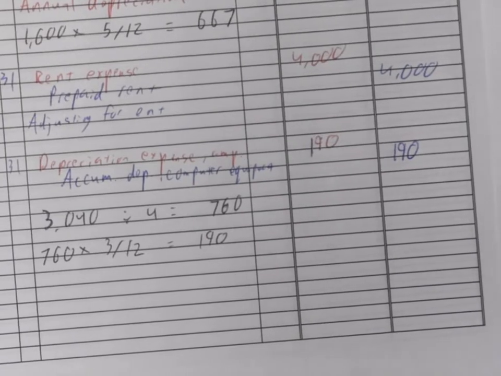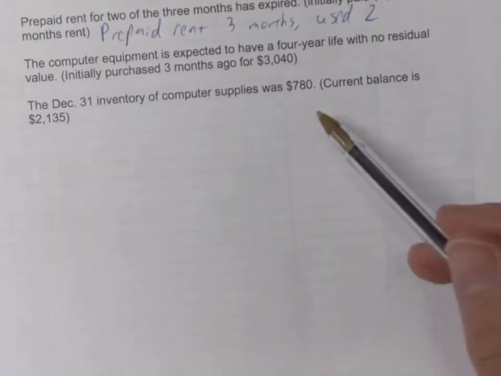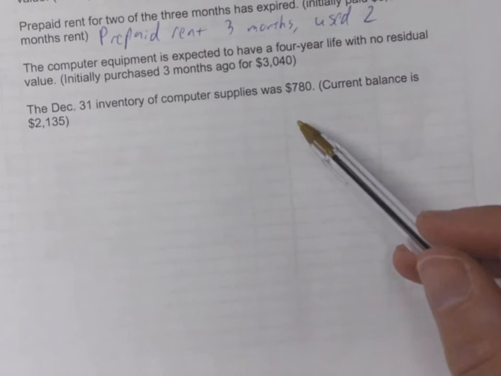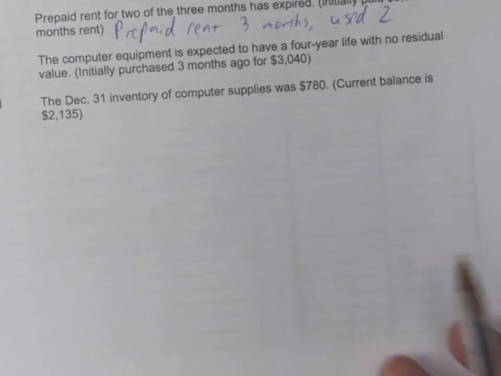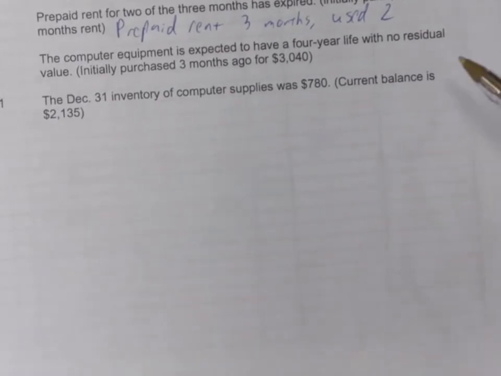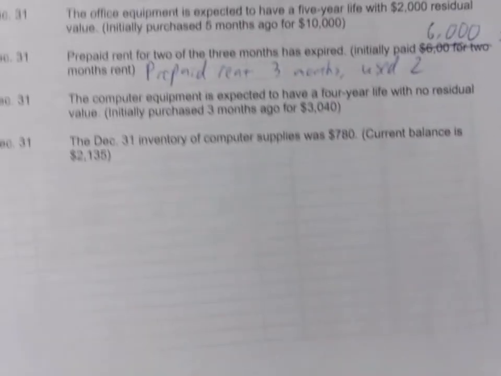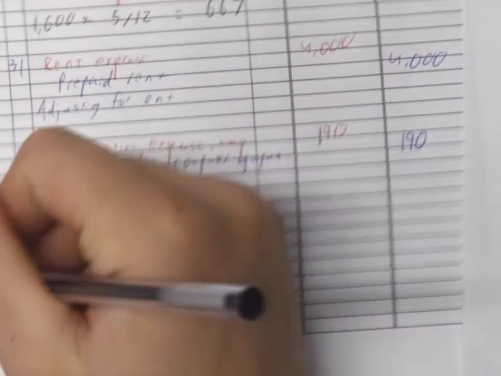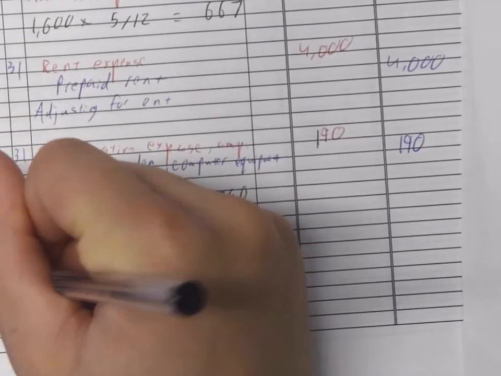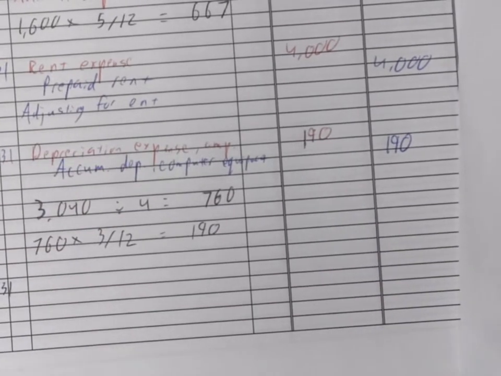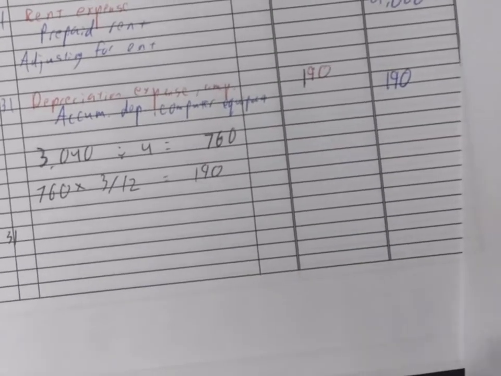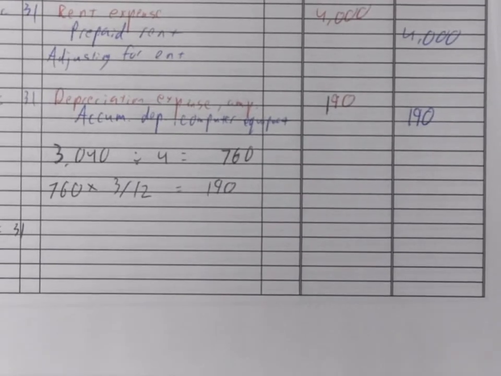So the last one, December 31st, we have inventory of computer supplies of $780. Current balance, meaning before we make the adjusting entry, is $2,135. We have here a supplies expense. Yeah.